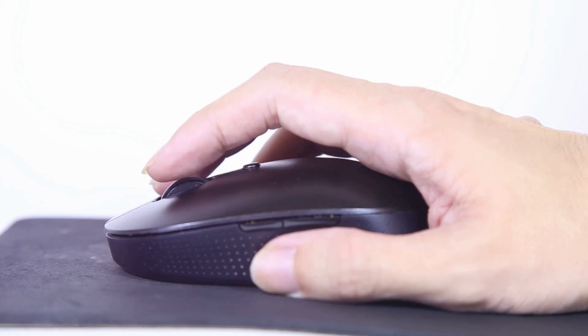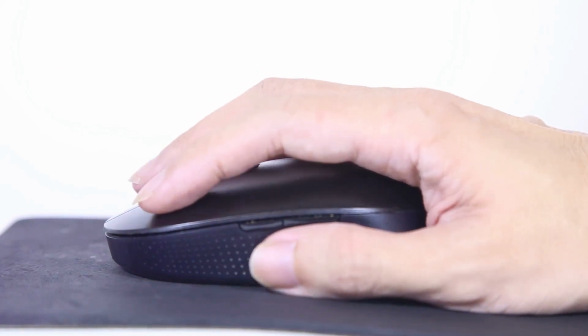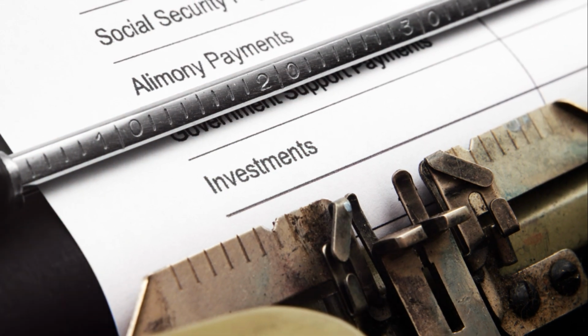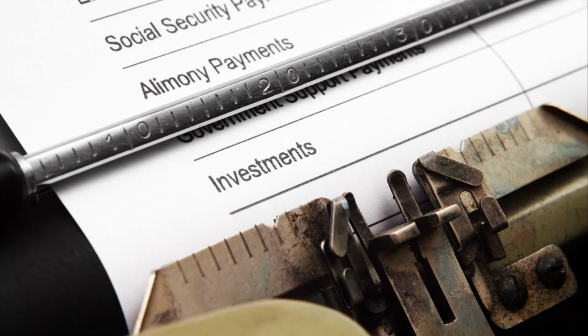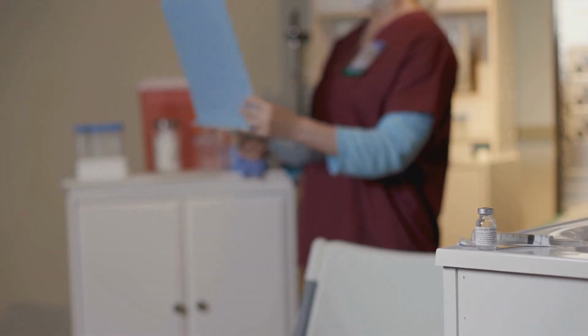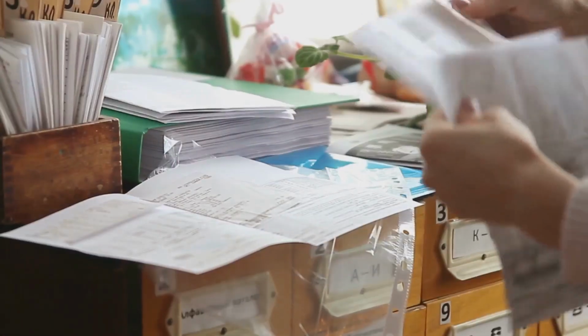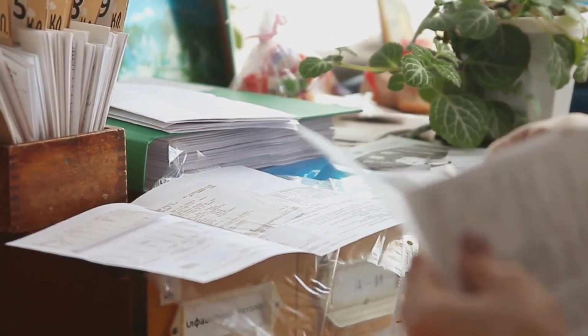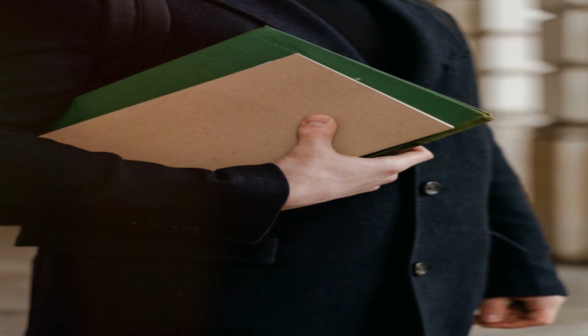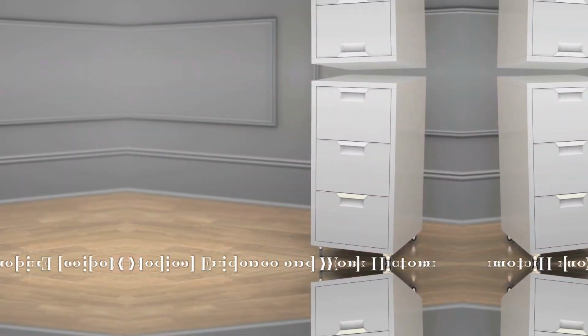The SSDI application process can be initiated online or by phone. The online application offers convenience and allows you to work at your own pace. You can access the application through the Social Security Administration's website. If you prefer speaking with someone directly, you can call the SSA to start your application over the phone. Regardless of the method you choose, be prepared to provide detailed information about your medical condition, work history, and financial situation. It's helpful to gather all necessary documents before starting the application. This will streamline the process and ensure you have everything at your fingertips.